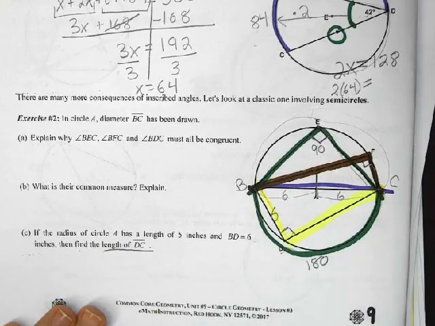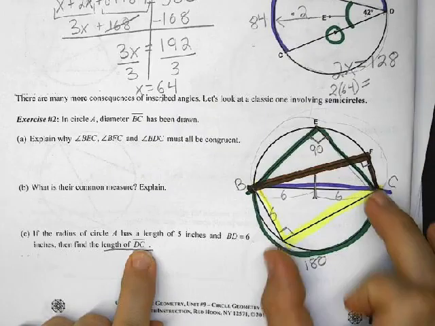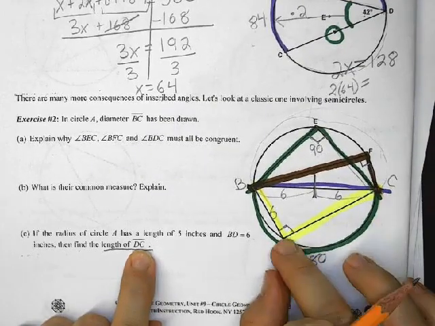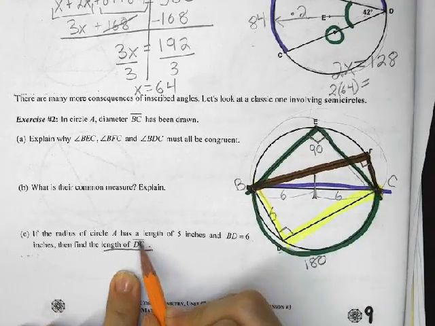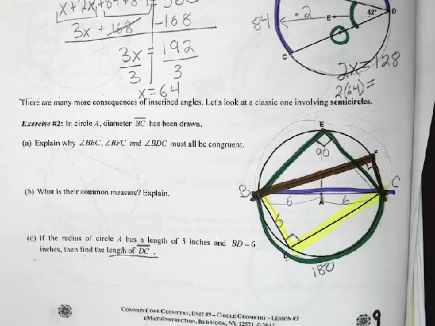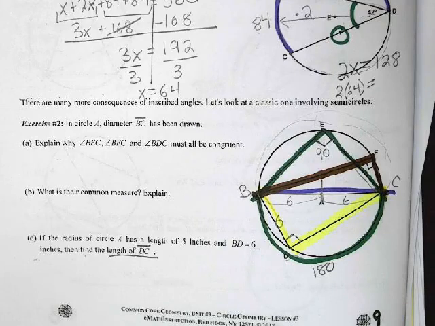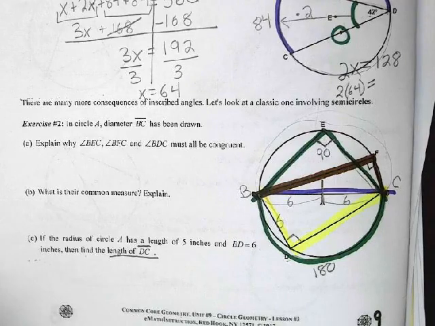Anybody else got something else for me? Is measure of DC? The measure of DC. Segment or the chord? The chord right here, not the arc. I don't want the arc from D to C. I want the chord of D to C, the length of DC, the segment. Any suggestions? 11.6. It sounds close to being about 11.63. The question is, how do you know that?